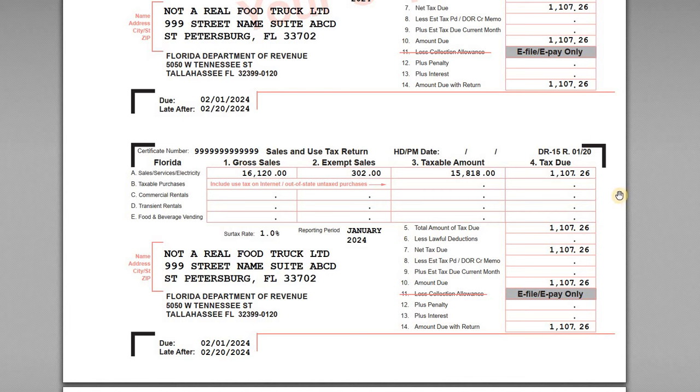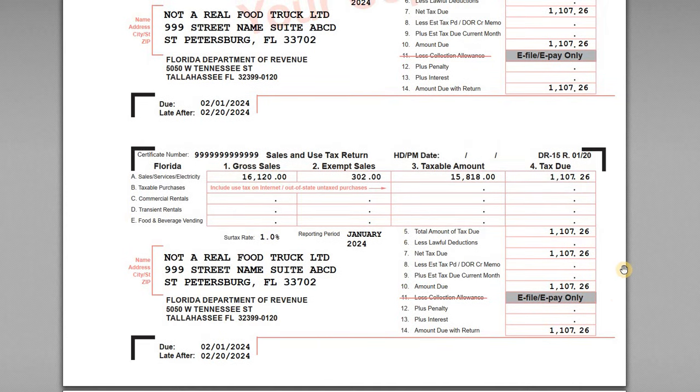So this tax due column should include all of it. It includes the 6% general rate and then whatever discretionary rate that you also had to charge on those sales. So we've got the $1,107.26 here. So the total amount of tax due is $1,107.26.